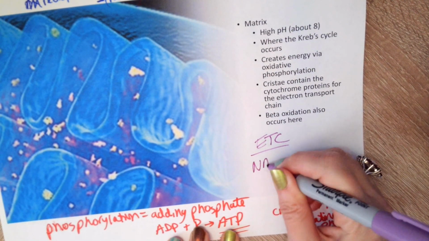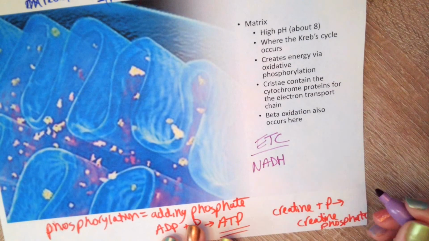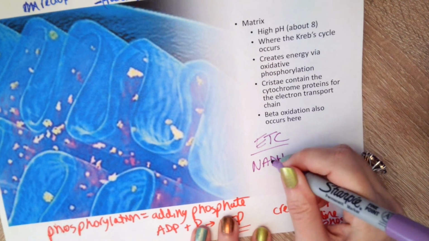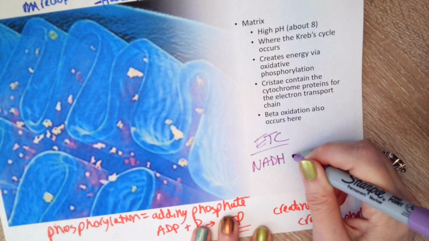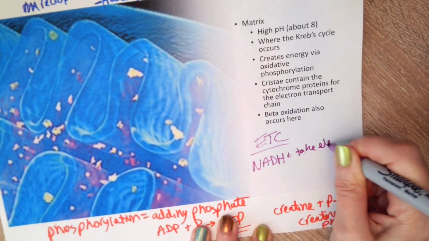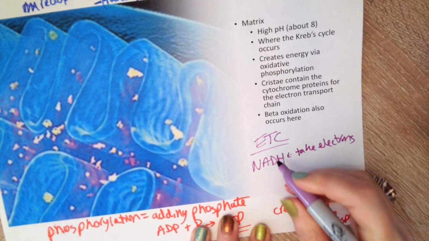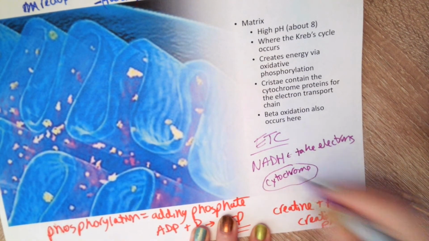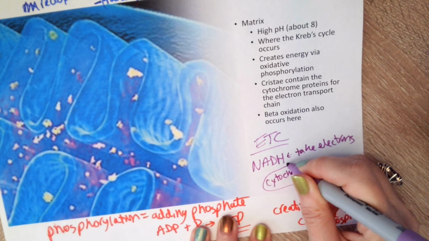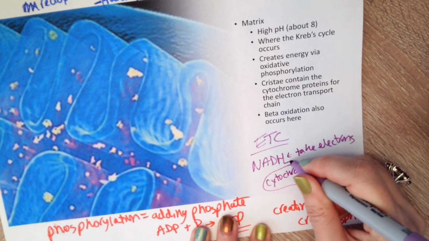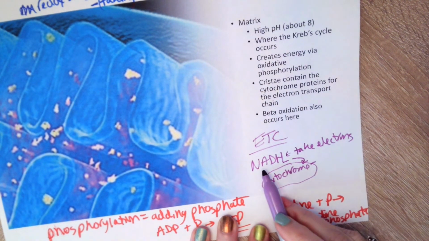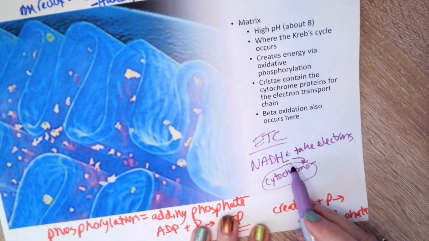Let's just use NADH as our example to start in the electron transport chain. As we have NADH that we get from the Krebs cycle, we take electrons and let's just put one cytochrome protein here. So I'm going to draw a blob. So here comes an electron, just the negative charge, comes off of the NADH. We put it onto that cytochrome protein. So we oxidized NADH. We put it onto the cytochrome protein, so we reduced the cytochrome protein.